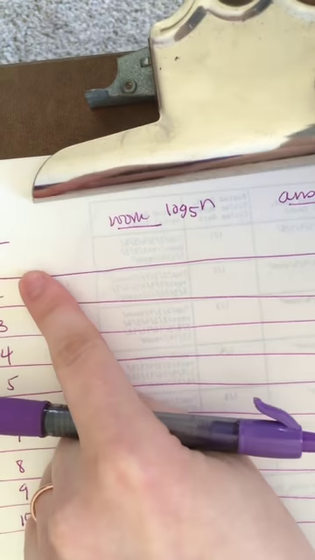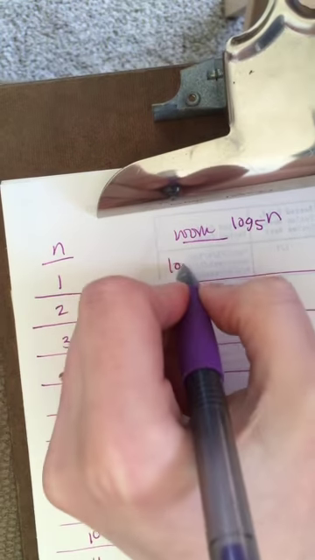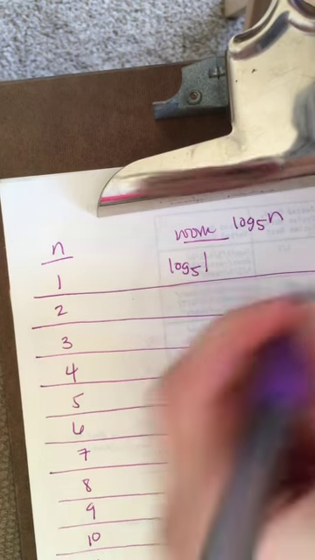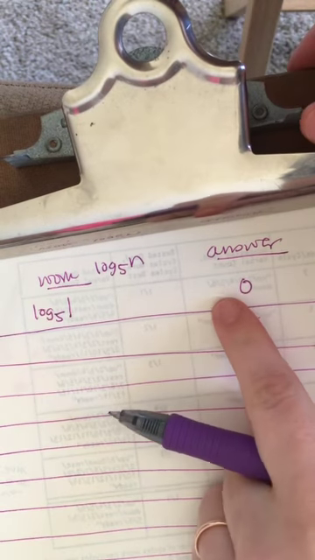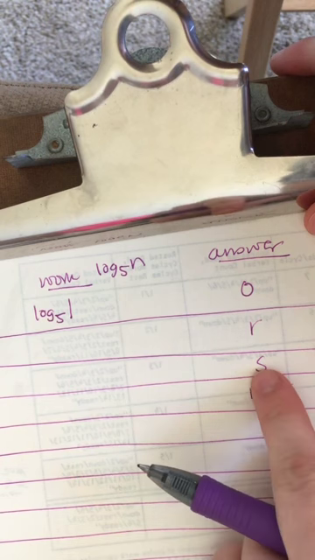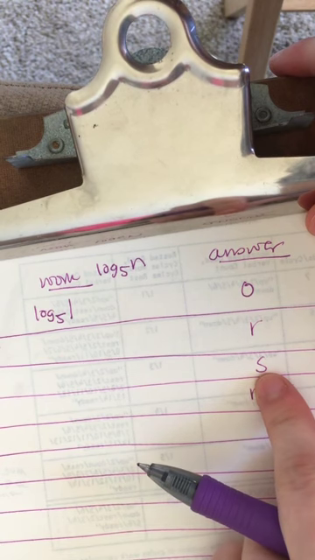Okay, so if I have 1, that means I'm putting log base 5 of 1. Well, anything with that 1 in there is going to be 0. So I know the answer to 1 will be 0. They gave us the answer to 2 was R, and log base 5 of 3 is going to be S.